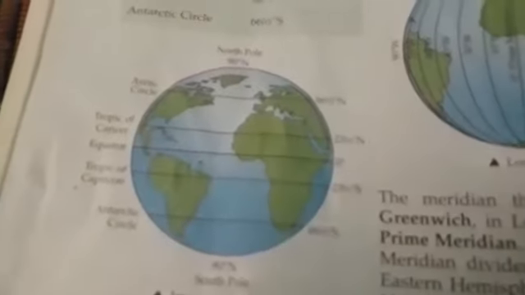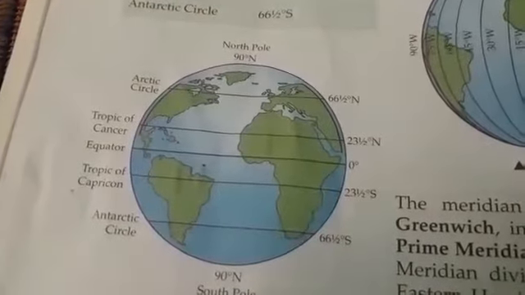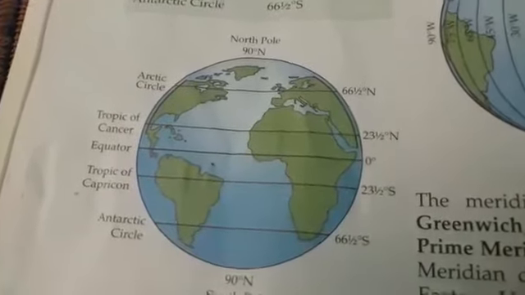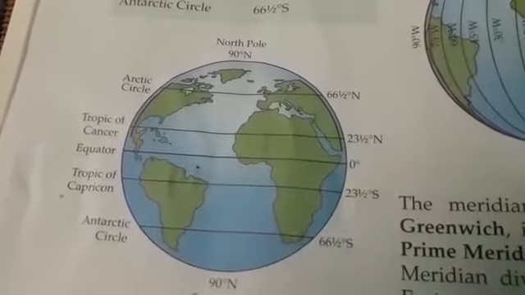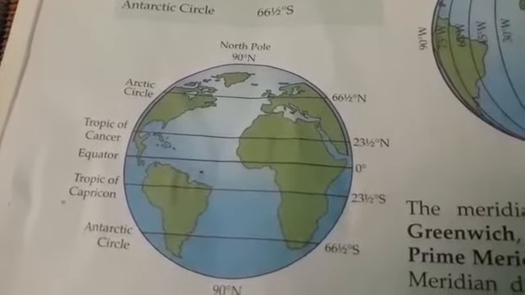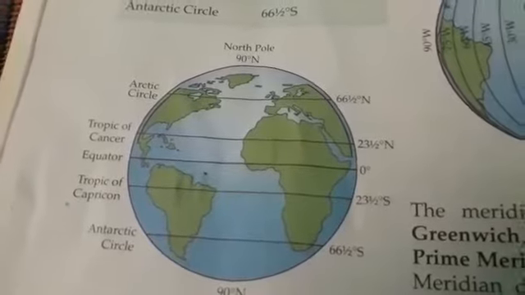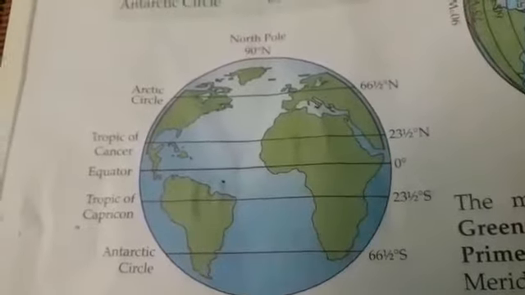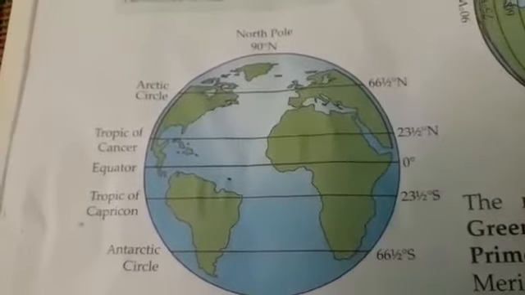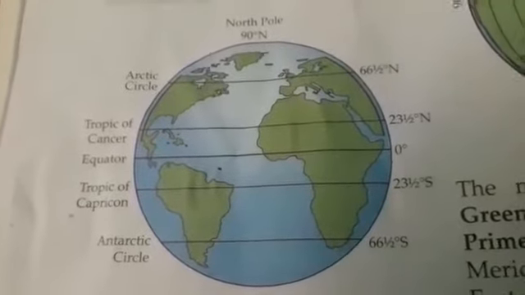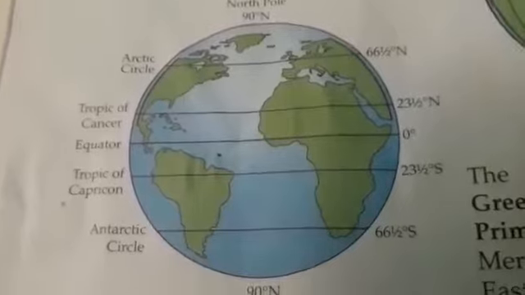Now coming to latitudes, how is it being drawn? We see Earth is sphere in shape. So this sphere is being cut into two equal parts by an imaginary line called equator. We are seeing that at 0 degree, the Earth is being cut into two equal parts. This horizontal line is called equator.